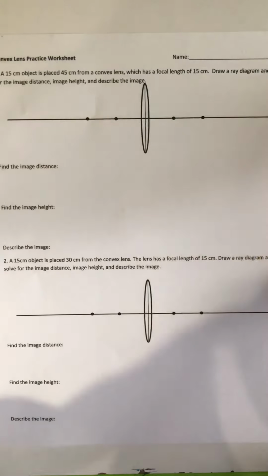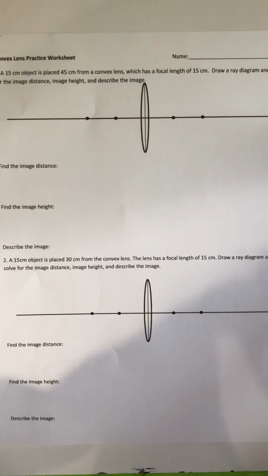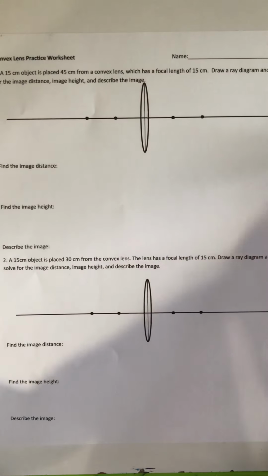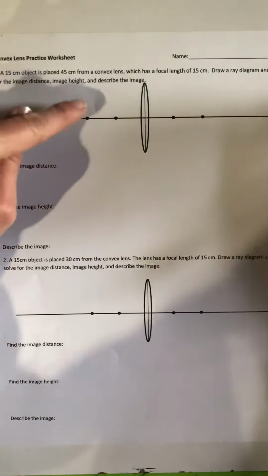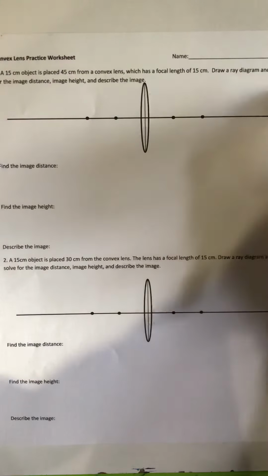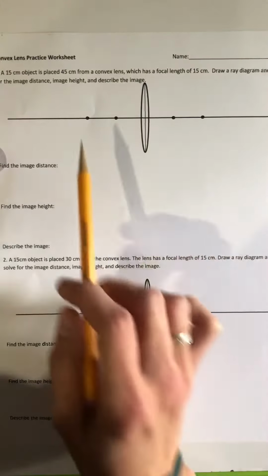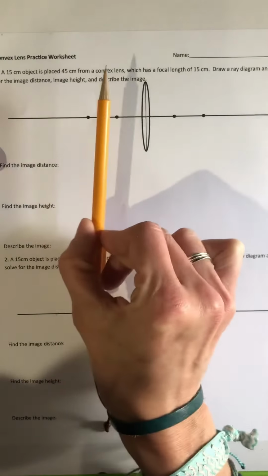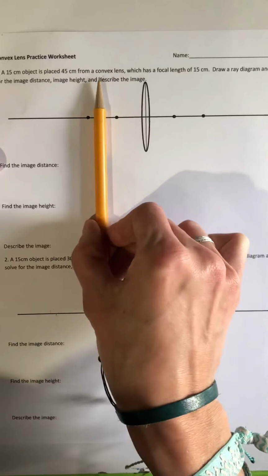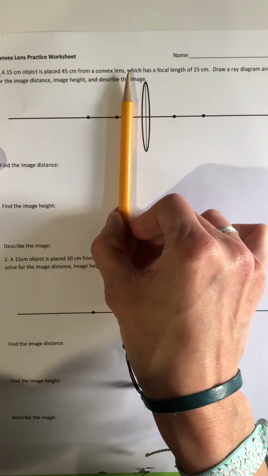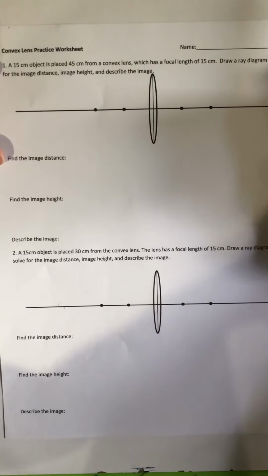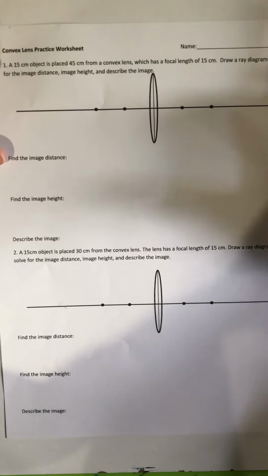Okay guys, so today you're going to be doing the math portion of the convex lenses. Hopefully by now you've learned how to draw the lens diagrams, the ray diagrams, and see what happens when an object is placed back here, or placed in between 2F and F, or placed in front, and kind of what happens as you manipulate where the object is in relation to the lens.